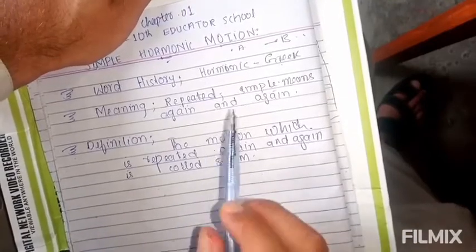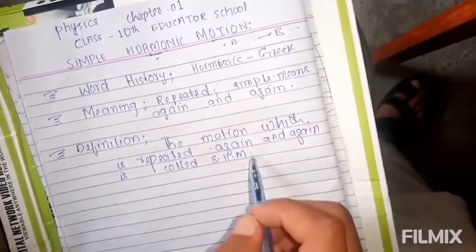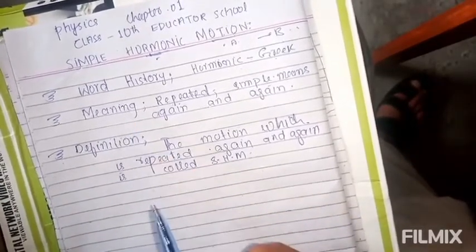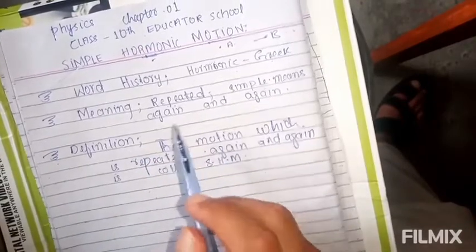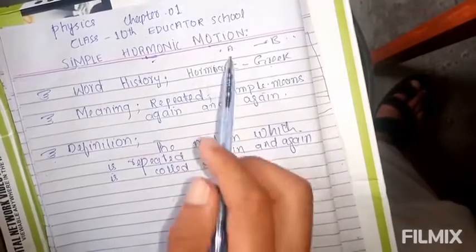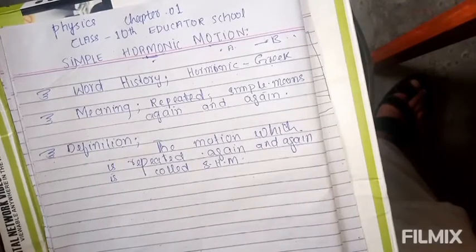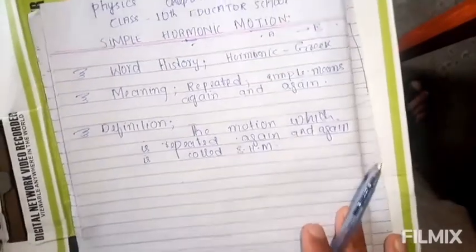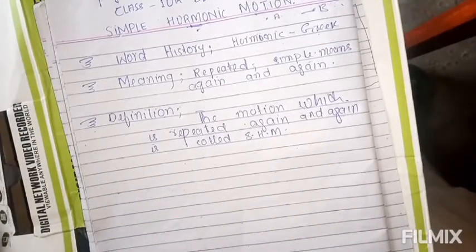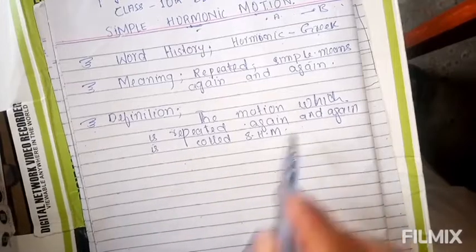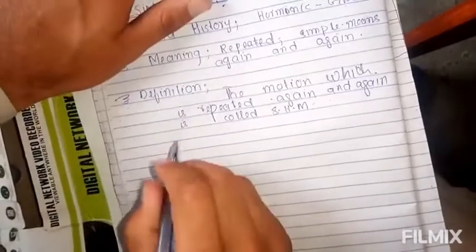There is another long definition of simple harmonic motion, but I only did the simple definition related to the meaning. So simple harmonic motion is the motion which is repeated, because harmonic means repeated and motion is motion, and simple means again and again. So the motion which is repeated again and again is called simple harmonic motion. Further I will explain the mathematical expression, but for now only know this.